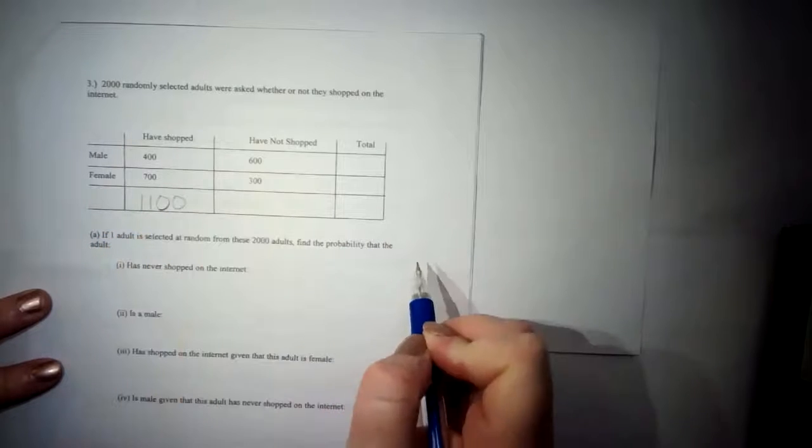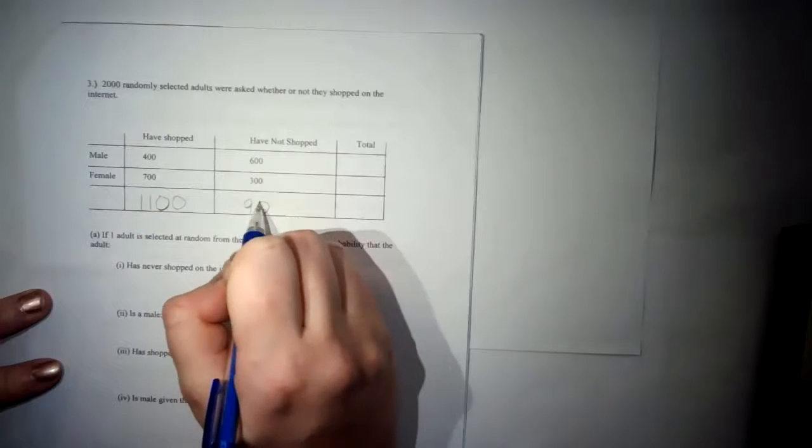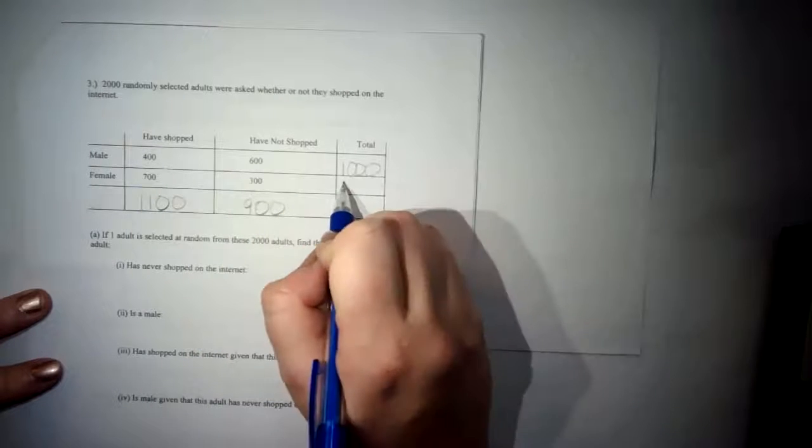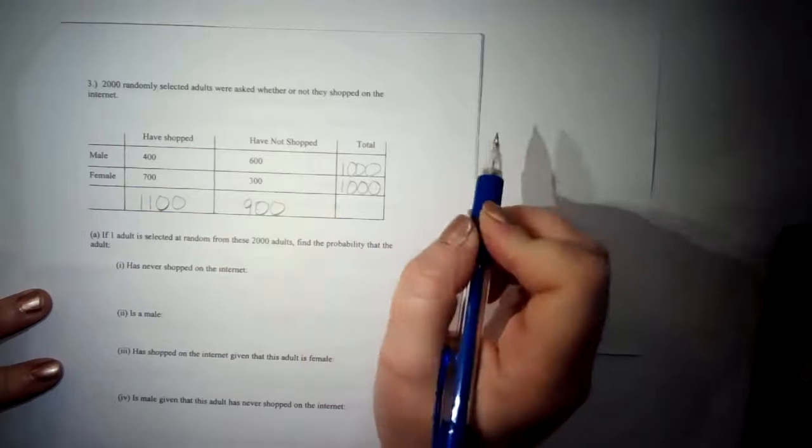So we need totals. Always a good idea to get totals. Okay, so let's see. Have shop total. If I add these two together, I get 1,100. Have not, 900. Okay, I'll add across for the males. I get 1,000 males. Also get 1,000 females.